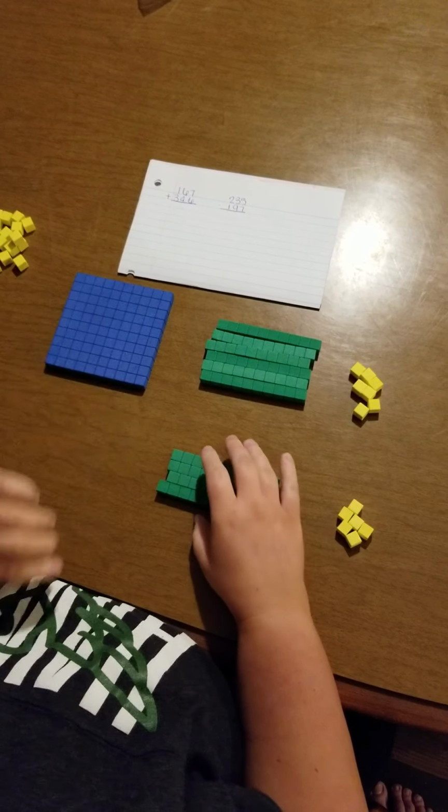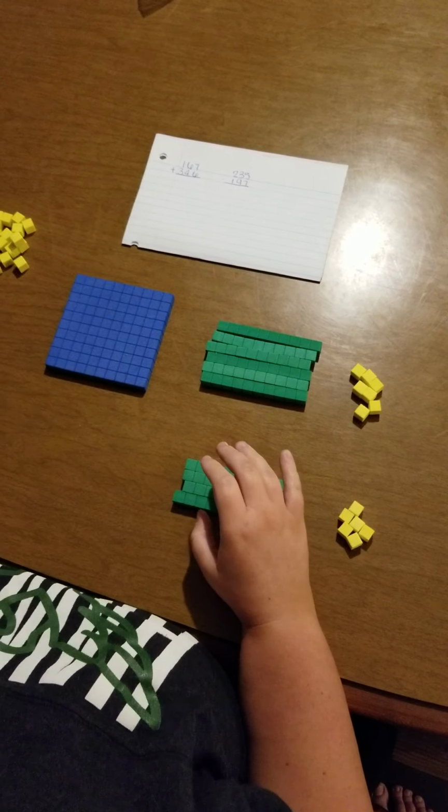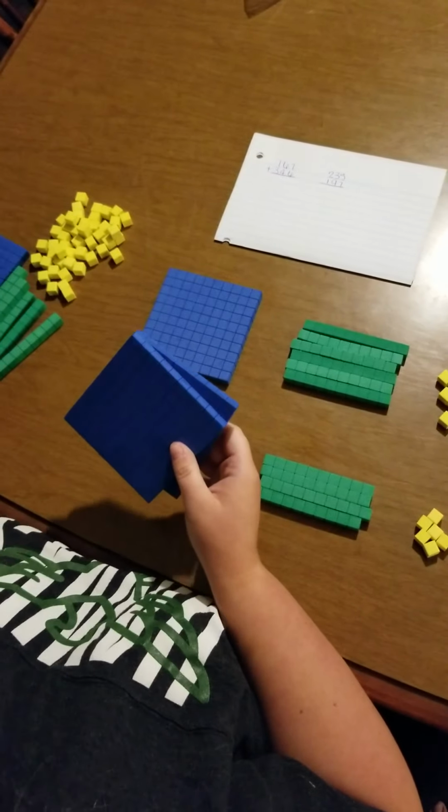And then 3 is in the hundreds place. So we'll have 3 flats.